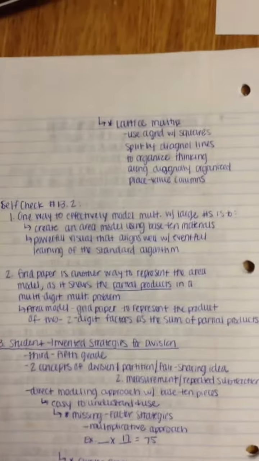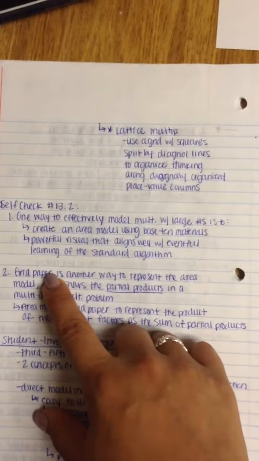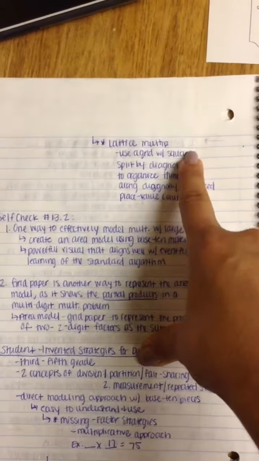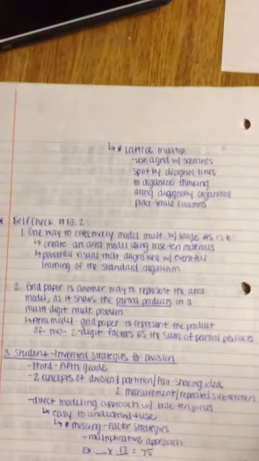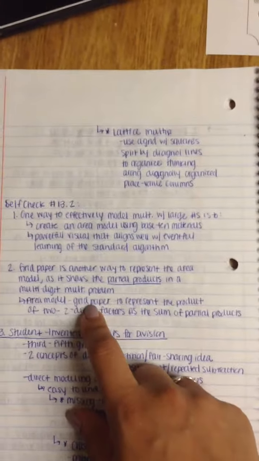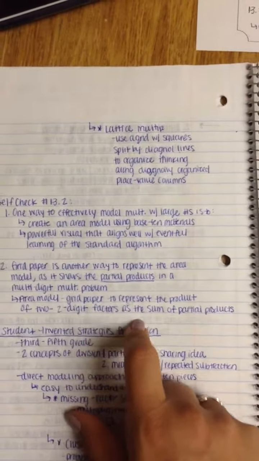Something that I didn't quite understand this week was the self-check 13.2. It gave an example of some grid paper and asked what multiplication strategy could be used along with that, and I chose the lattice multiplication method. However, that was wrong. It shows the partial products. With the area model, you can use grid paper to represent the product of 2 two-digit factors as the sum of partial products.